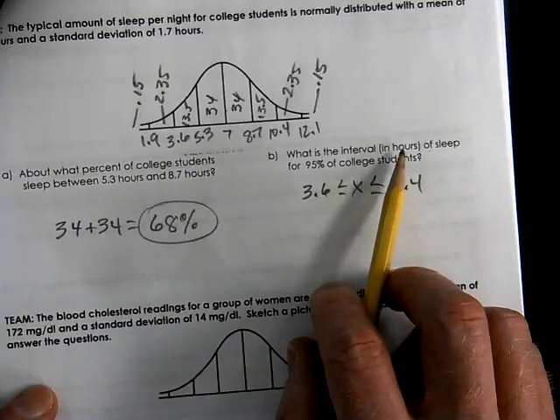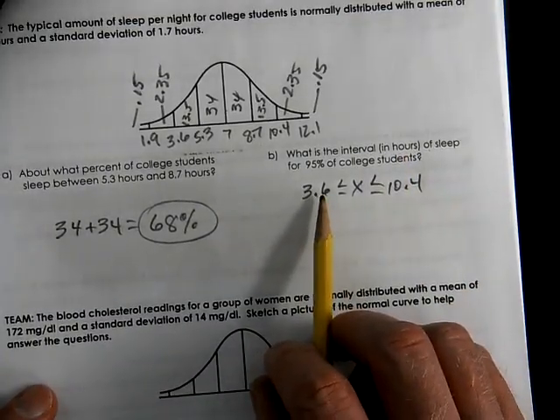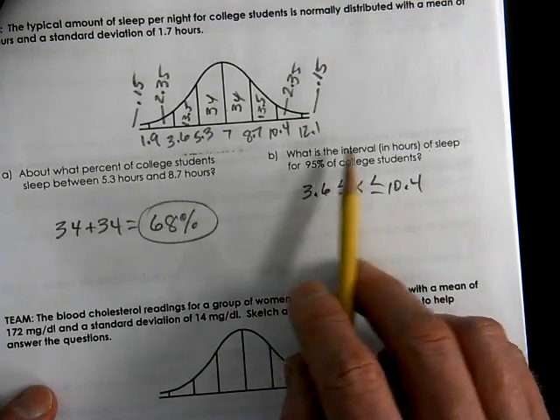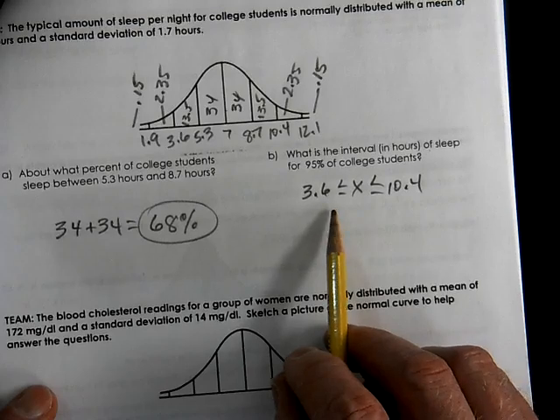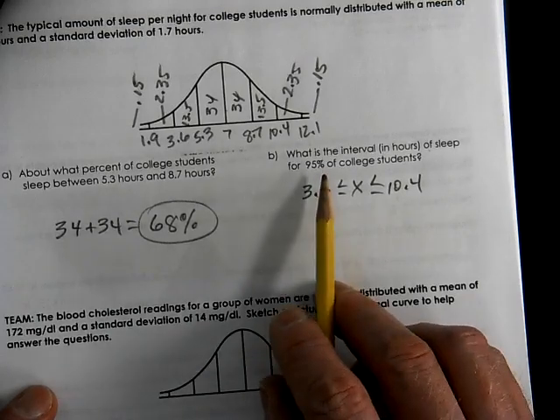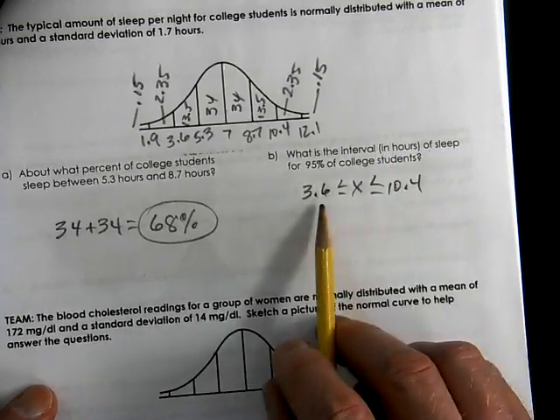Those would be in hours, because that's what 3.6 stands for, is hours. I was trying to decide, do I need to put x bar minus 2 standard deviations, or do I actually use a number? And because it's in hours, we're going to actually use a number.